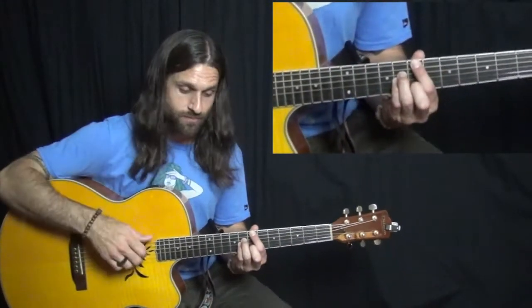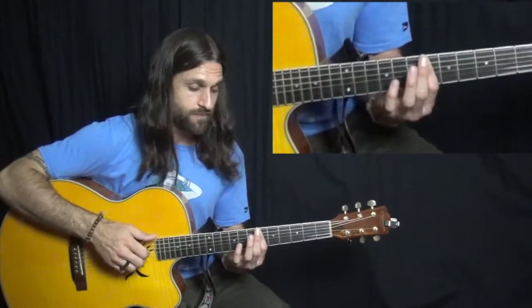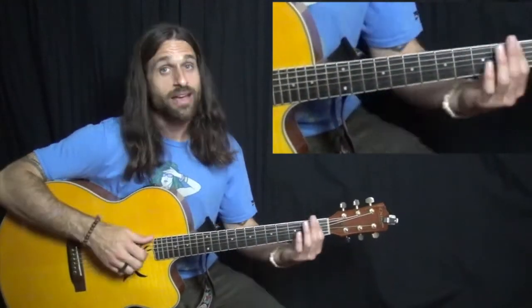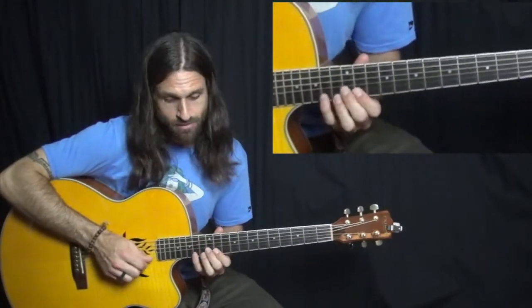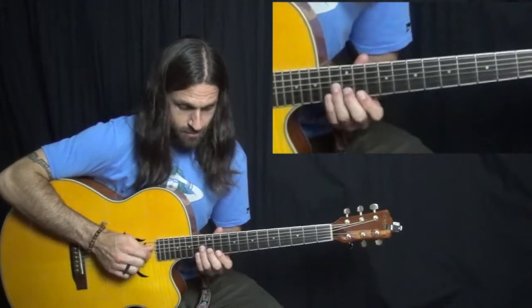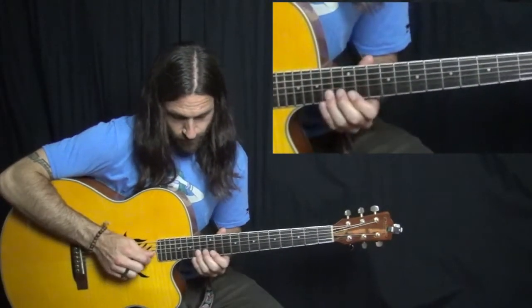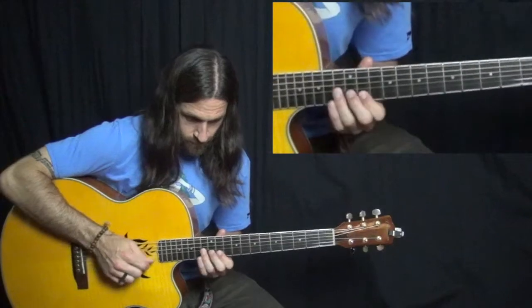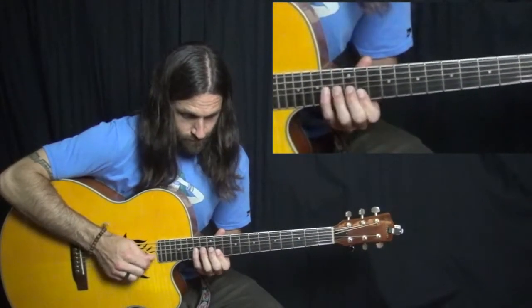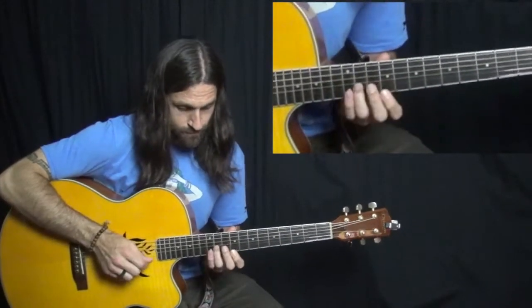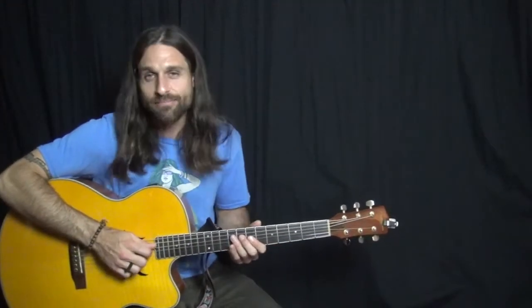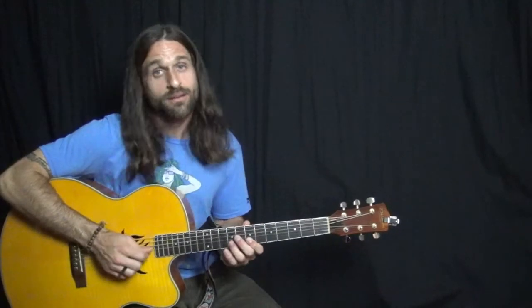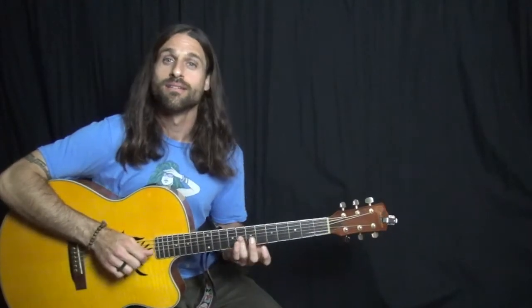B major 7, B flat minor 7, A flat minor 7, F, B. And there we have it. And then at the end of that, on the B flat minor 7, we go back to that, right? And those are really the only two parts.